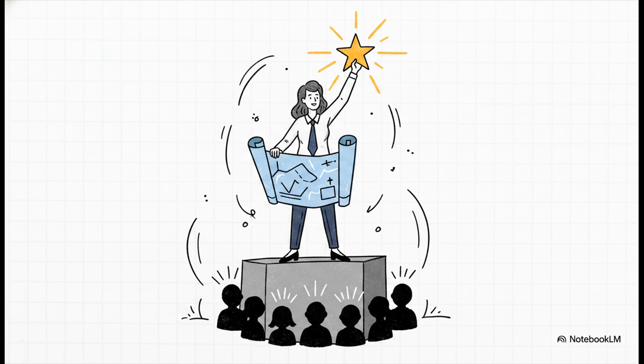You've got the blueprint, folks. Now, it's time to go out there and build the future. So what kind of environment are you going to create on your very first day?